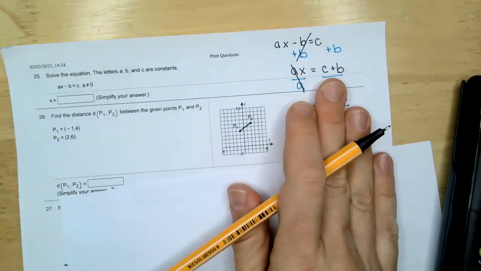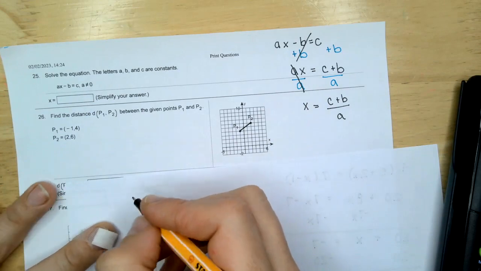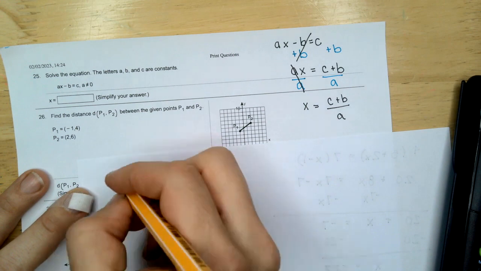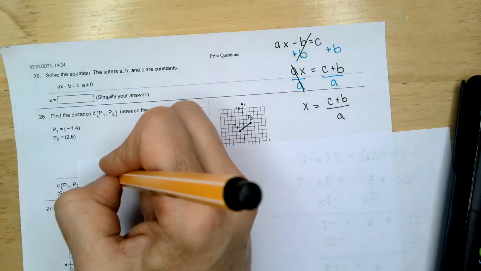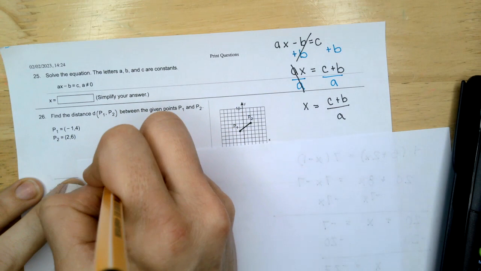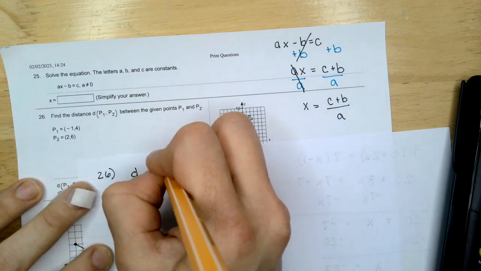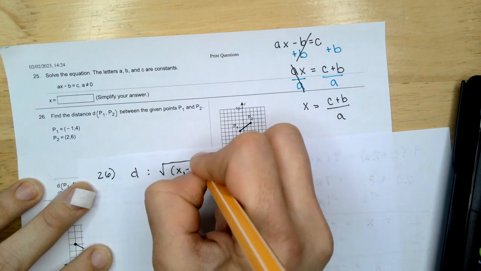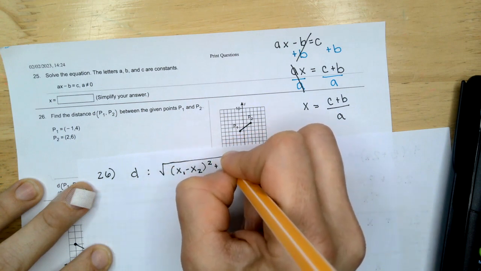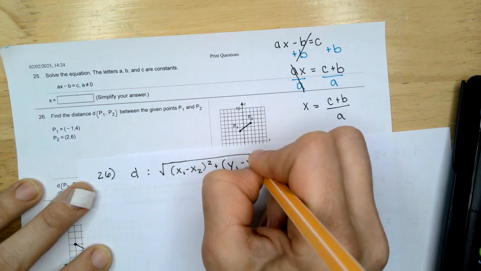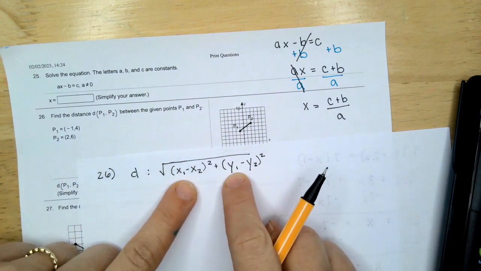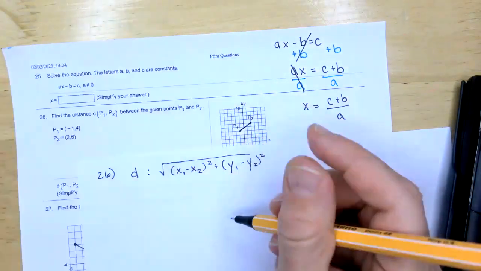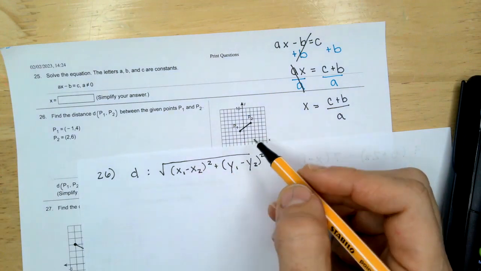Good. All right, 26 asks us to use the distance formula. You're welcome to bring the distance formula to the exam with you. Remember, it is the square root of one of your x's minus the other x squared plus one of your y's minus the other y squared. And I think I got those in the wrong order, right? But it doesn't matter. You're finding the distance between them, so it doesn't really matter which one you put first and which one you put second.